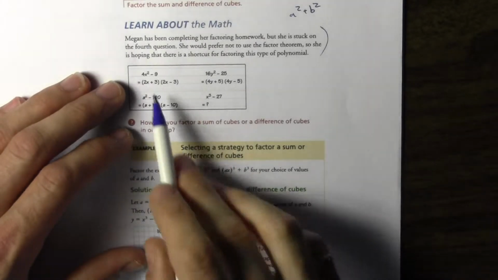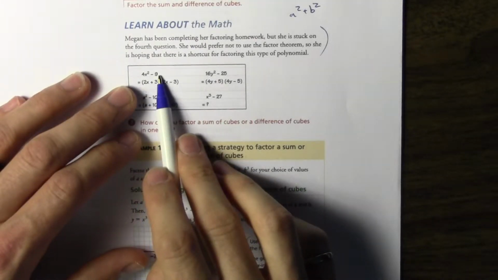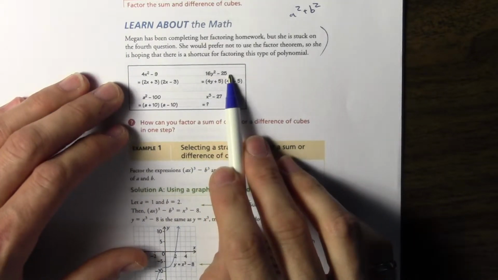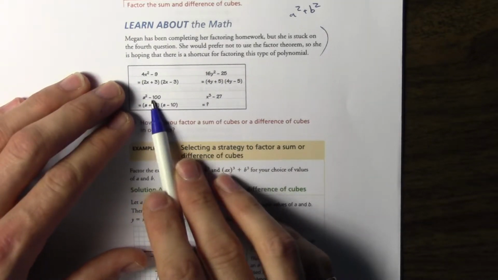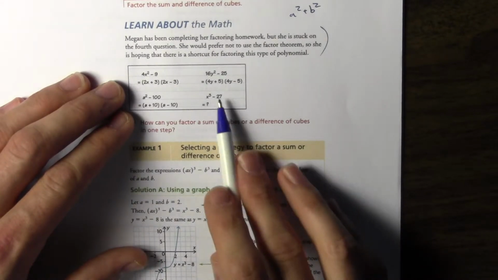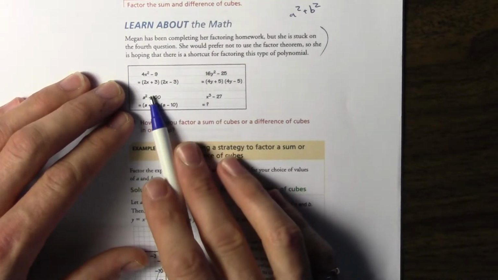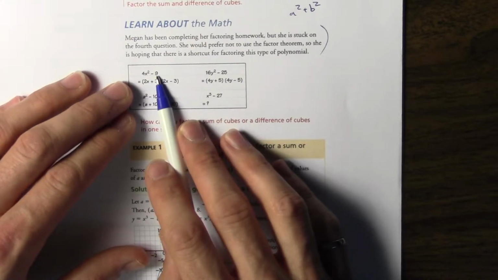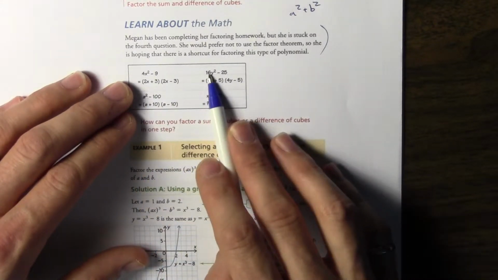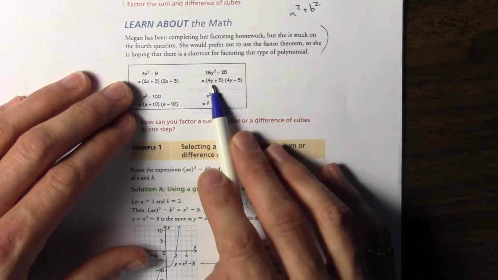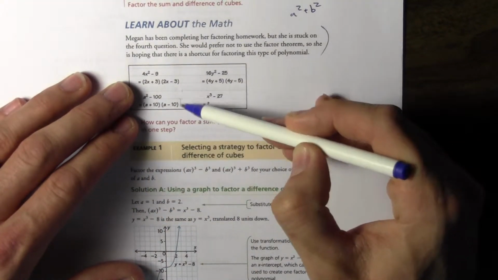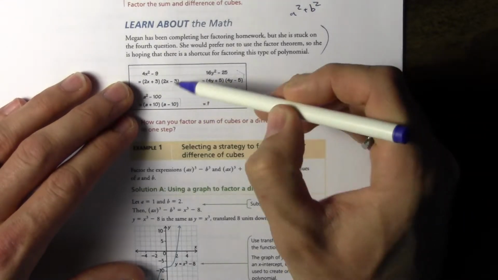Okay, so she sees 4x squared minus 9, 16y squared minus 25, a squared minus 100. And so everything's going well for her, right? Because everything's a difference of squares. 9 is the perfect square of 3. 25 is 5. 16y squared is 4y squared. So everyone should understand what she's done, right? Everyone knows this one step that she's been able to pull off, right?